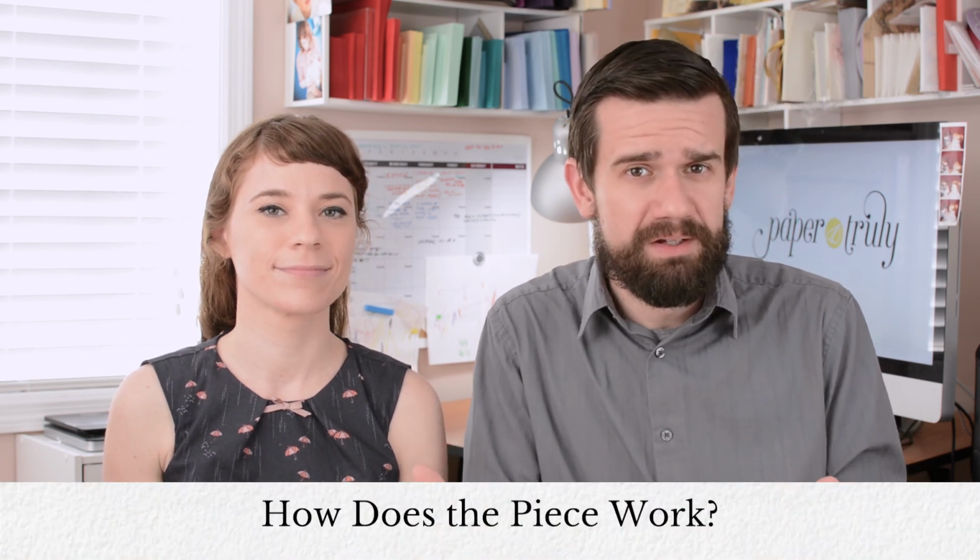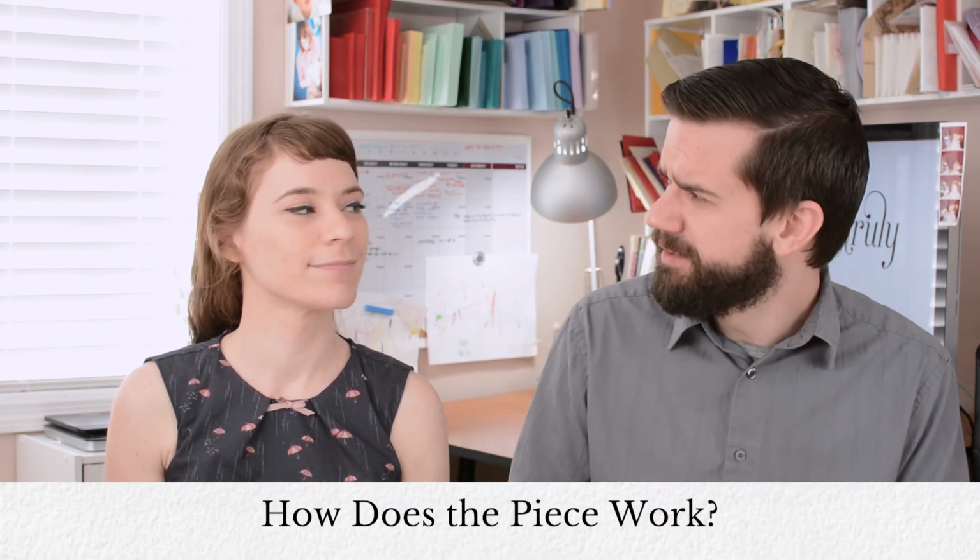So what we're going to do now is give you some questions that we want you to ask, questions that we have our customers ask as we're working with them to create their perfect custom invitations. First one is this: how does the piece itself work? You know, is it a flat card? Is it a gatefold piece like we saw today? Does it have a bunch of pockets? Like how does a physical piece work?